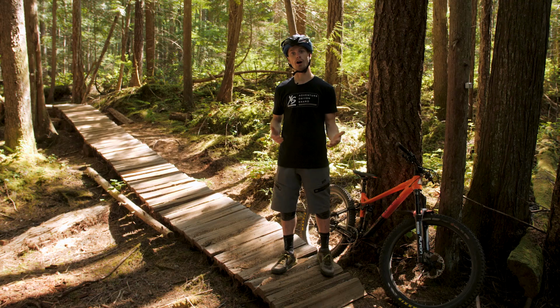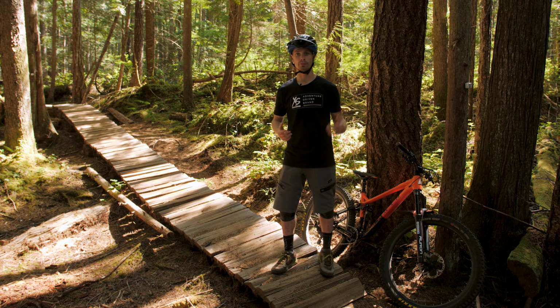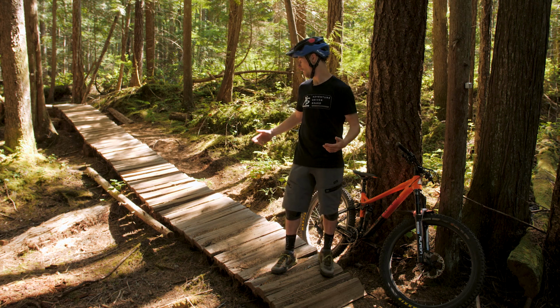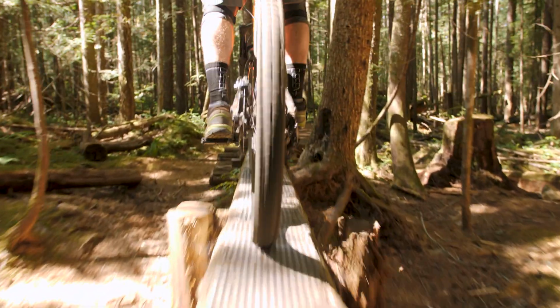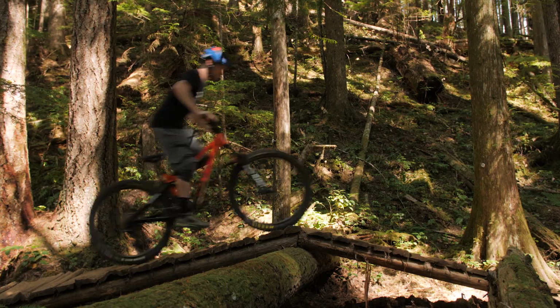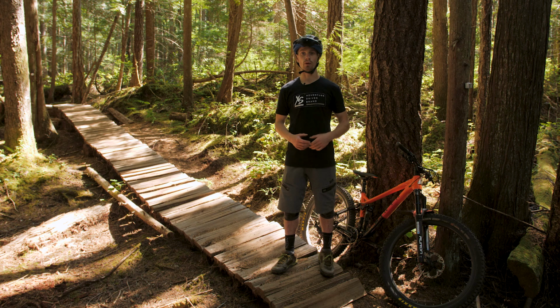Wood stunts. Wooden features are really common on trails these days. You find them in all different forms, shapes, and sizes, depending on the skill level and the type of style that you have in mind. For example, right behind me here is a classic ladder bridge. You also have skinny bridges, log rides, A-frame bridges, and that's just scratching the surface of what's actually out there.